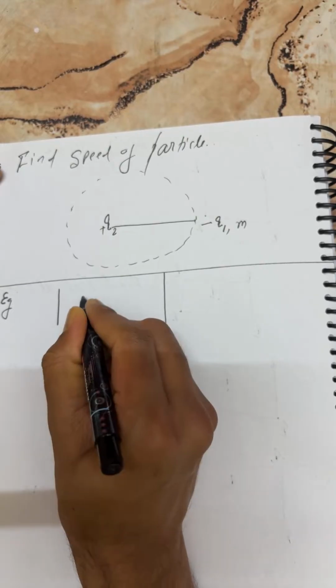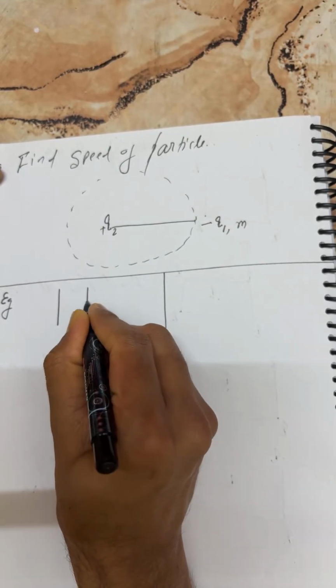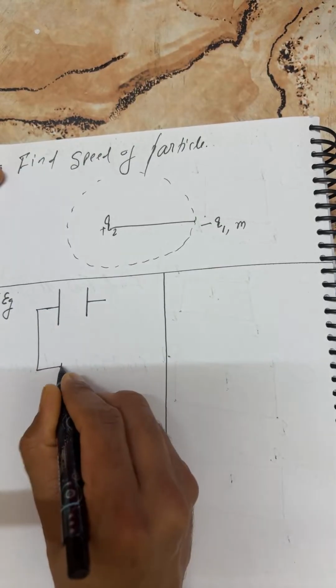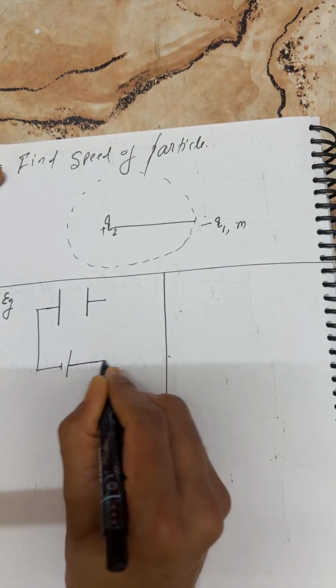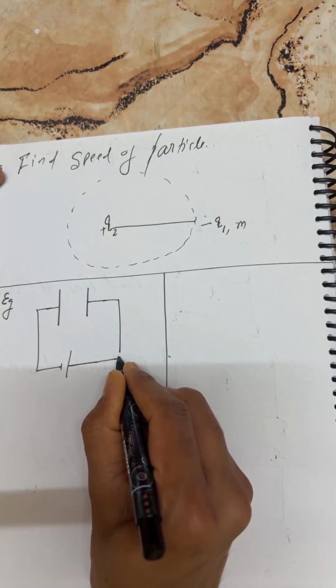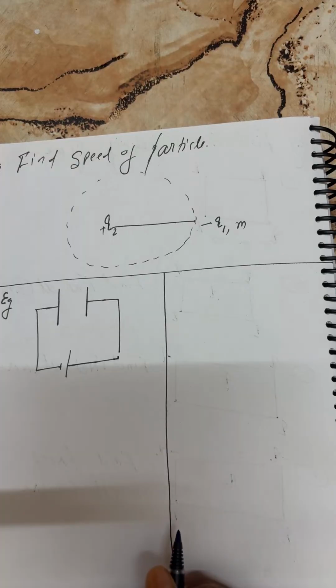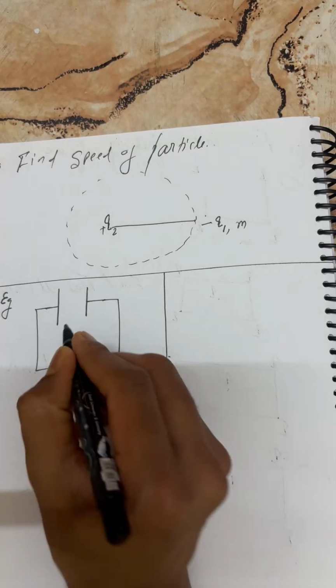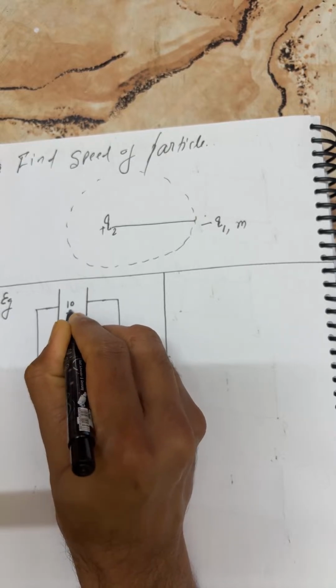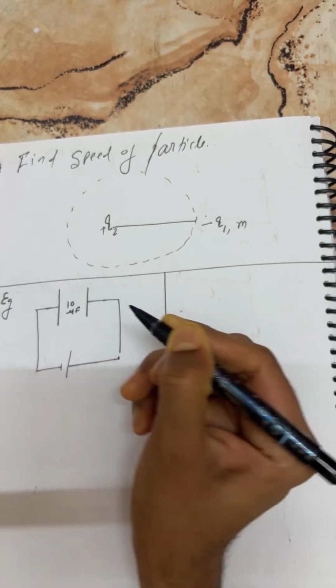Beta, this is the capacitor which is fully charged, connected to a battery, but now we can see the switch is not closed. It's an open switch. You can take this as 10 microfarad.